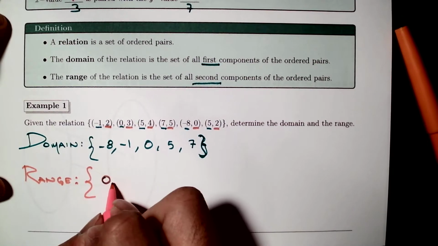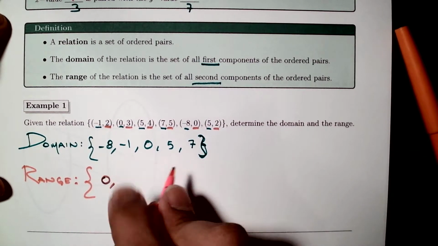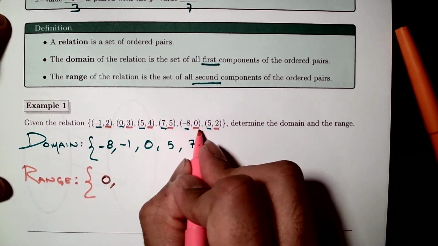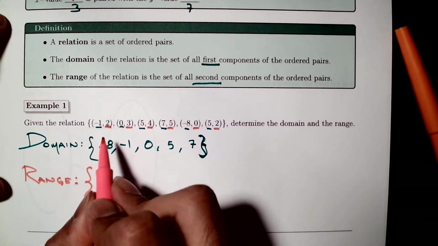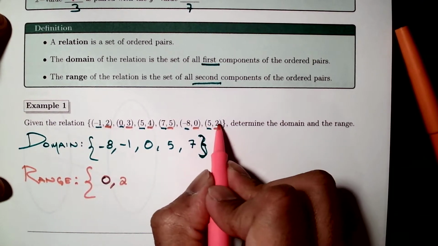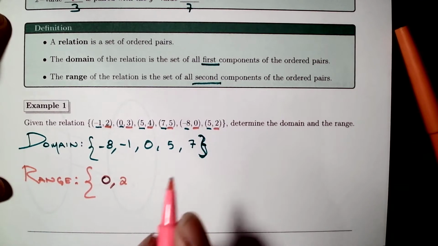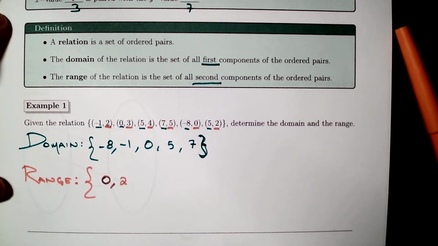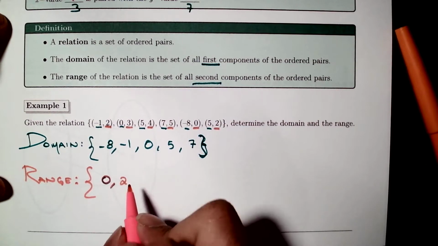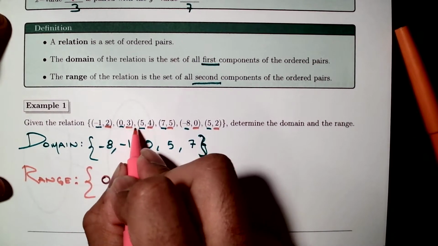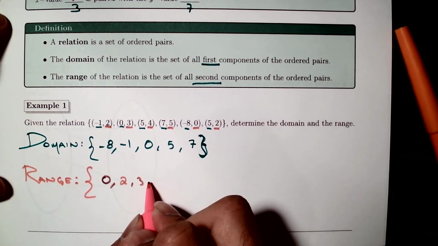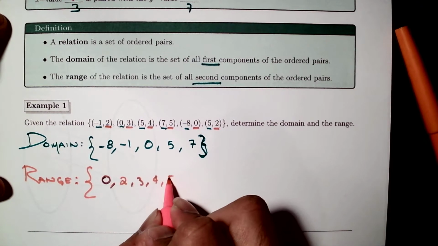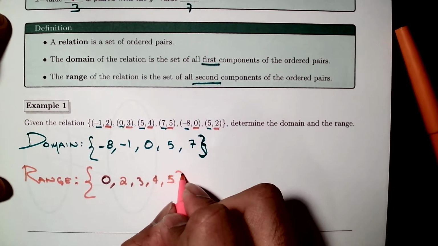The smallest number is this 0 right here, and then the next one is the number 2, I believe. Notice again we have another 2 here, two 2s. We do not write repetitions; we only write them once. So 0, 2, 3, 4, 5. And I think that's about it.